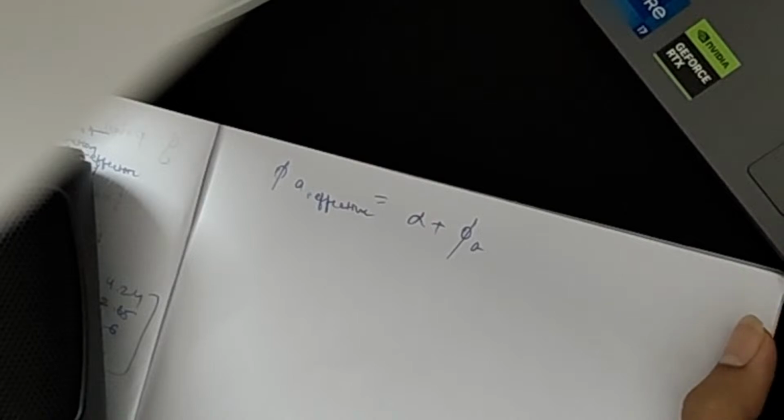Rotation alpha, rotation phi a about NOA about the z axis.